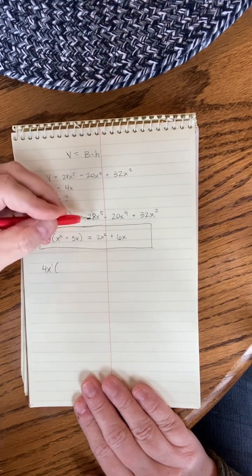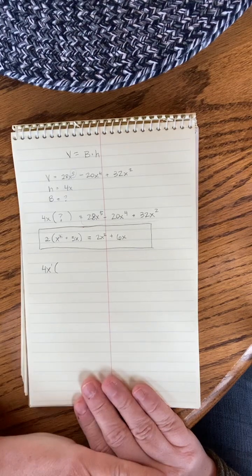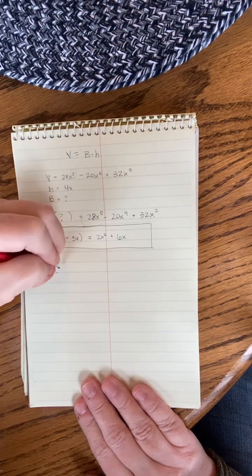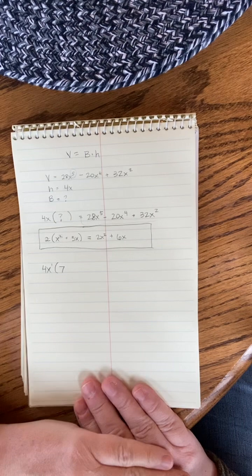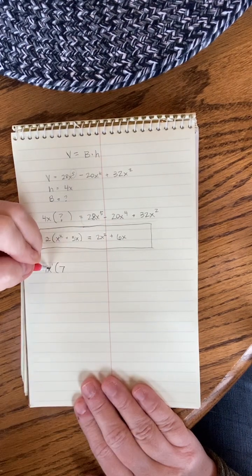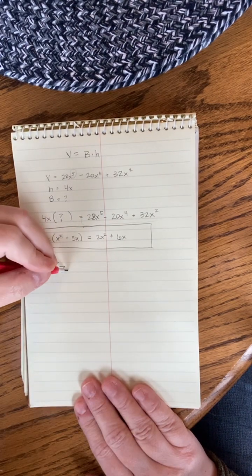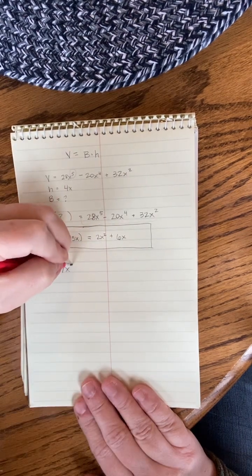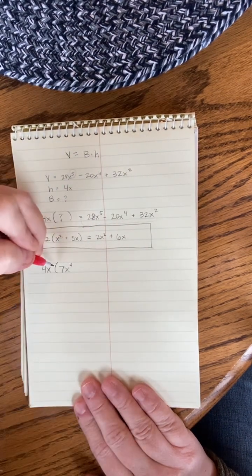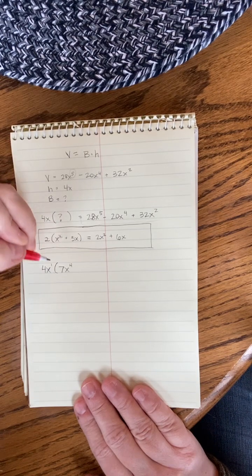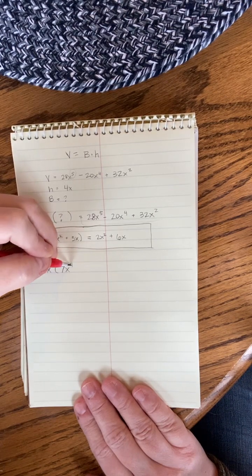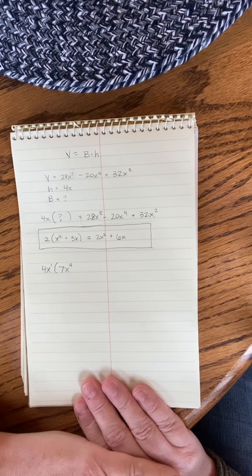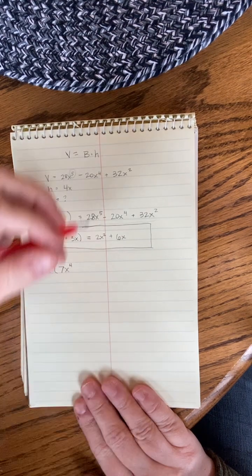So 4 times what equals 28? That's right, 7. 4 times 7 equals 28. And then x to the first power times what is going to give me x to the fifth power? It's going to be x to the fourth. Because if you remember, when you multiply exponents together, you add their exponents.